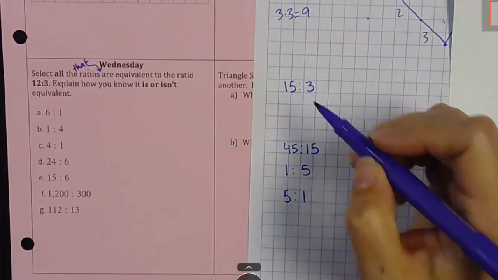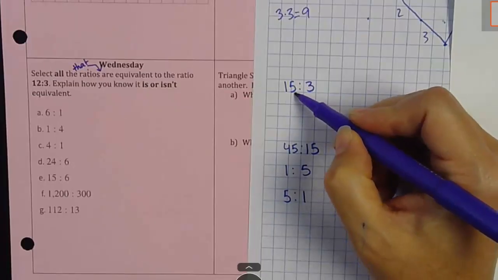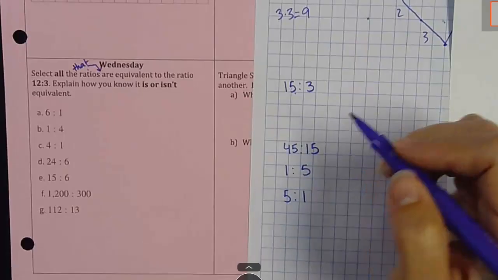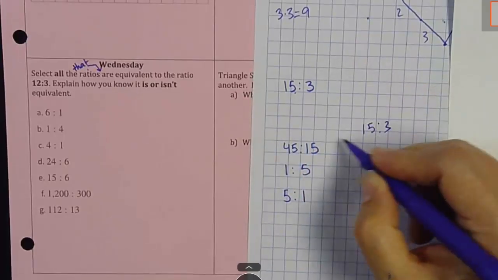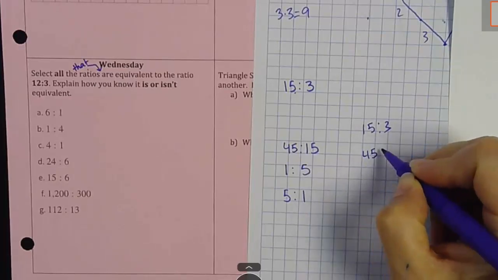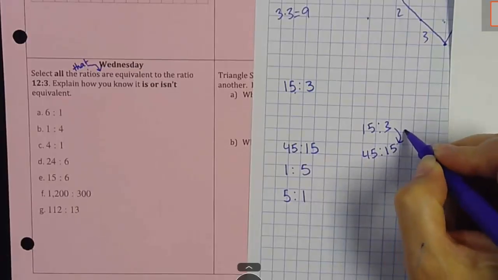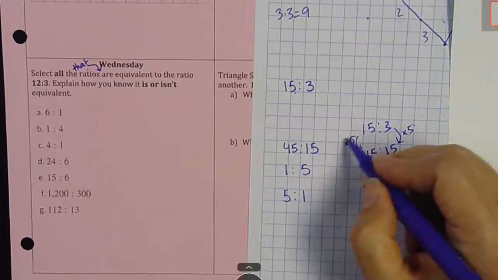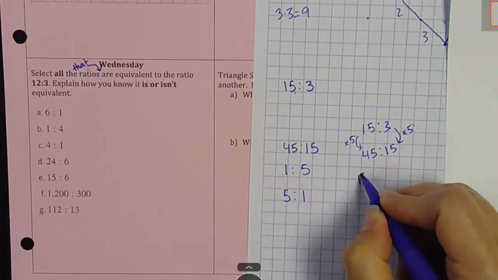So first, I need to know if these are equivalent. I would have to ask, to go from 15 to here, what would I multiply by? So I could say, I'm at 15 to 3, is it equivalent to 45 to 15? What would I have to multiply by here? 3 times 5 on this side, same thing. So yes, it's equivalent because we multiplied by the same number. And I can just keep showing them.